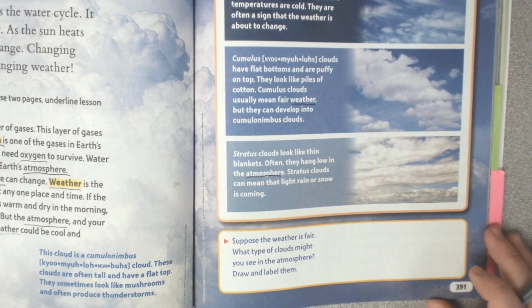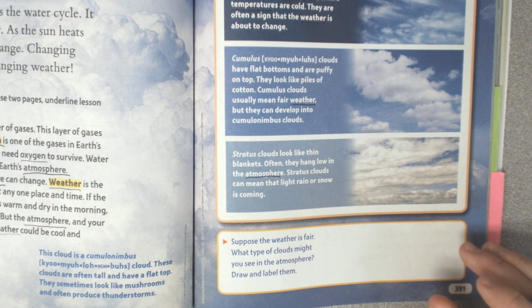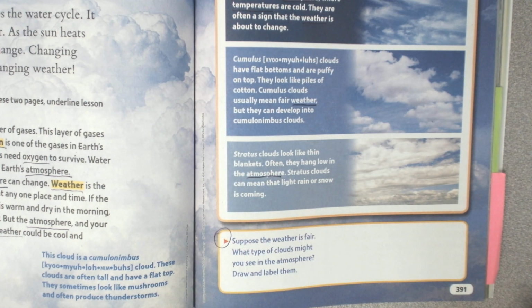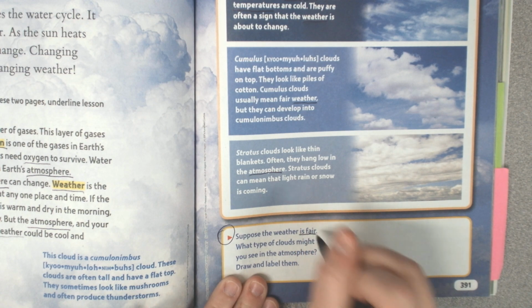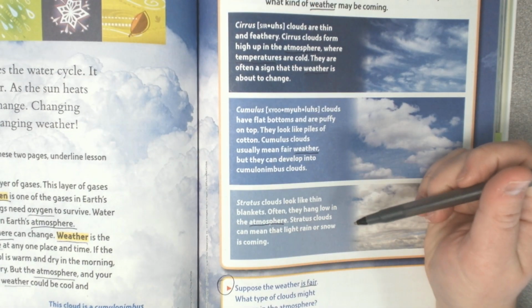Suppose the weather is fair. What type of cloud might you see in the atmosphere? Draw and label them. So I'm going to have you do this. Look for what is fair. Look back in here and see if you have fair weather or good weather.